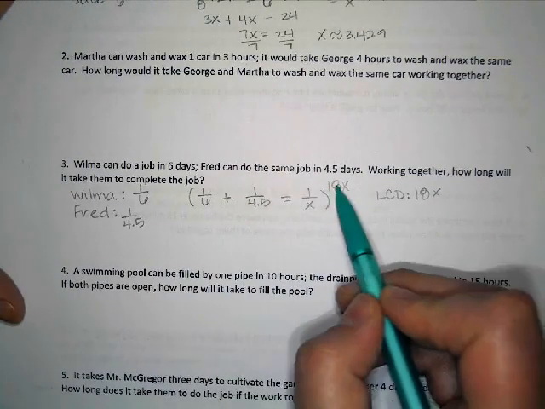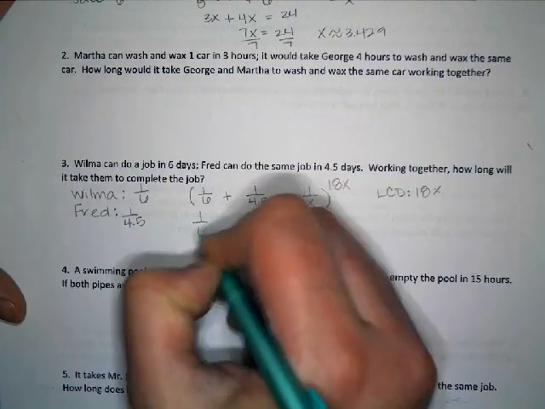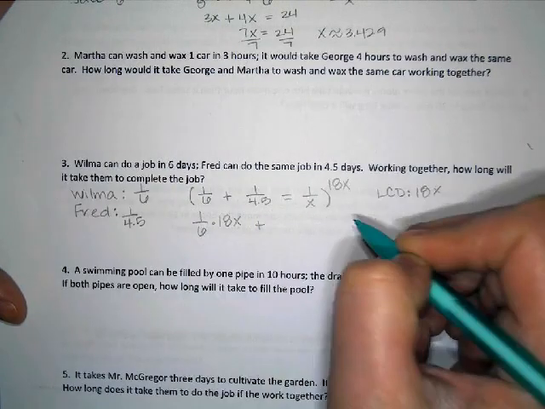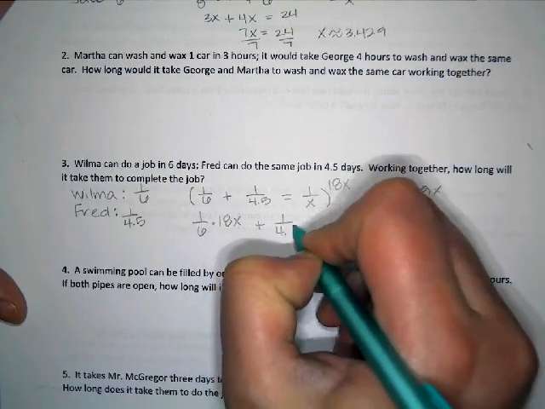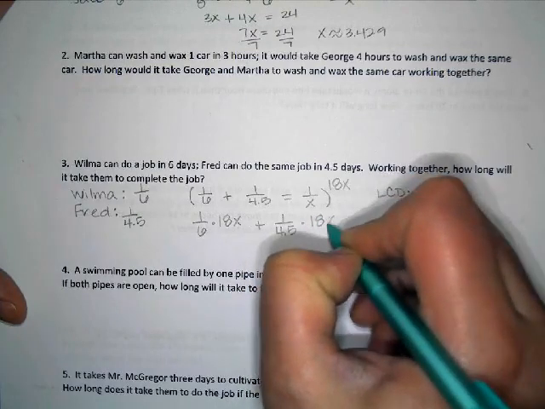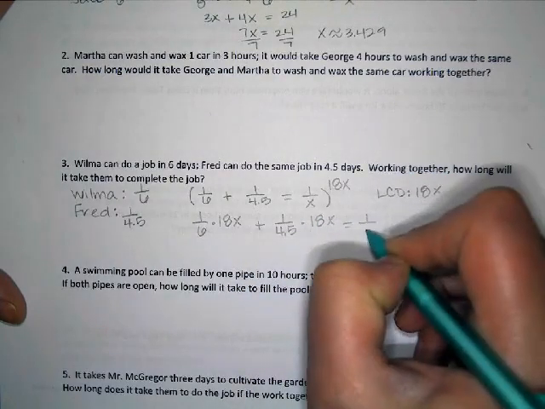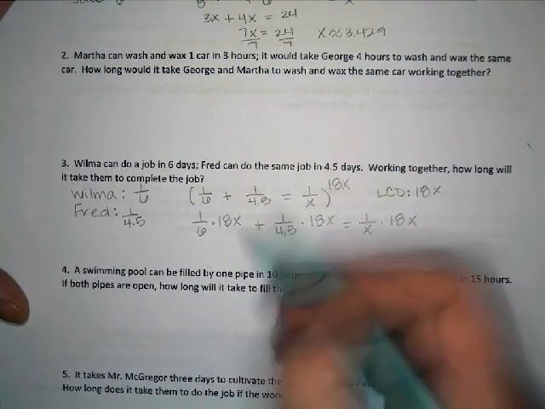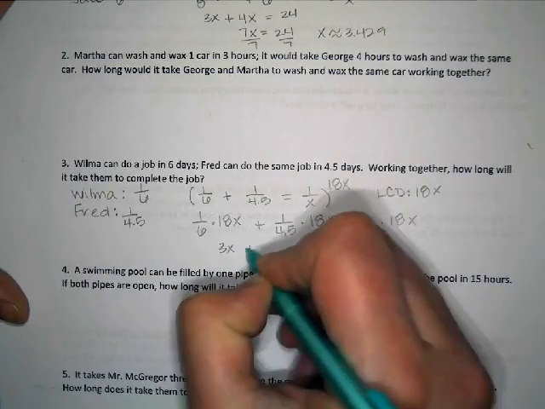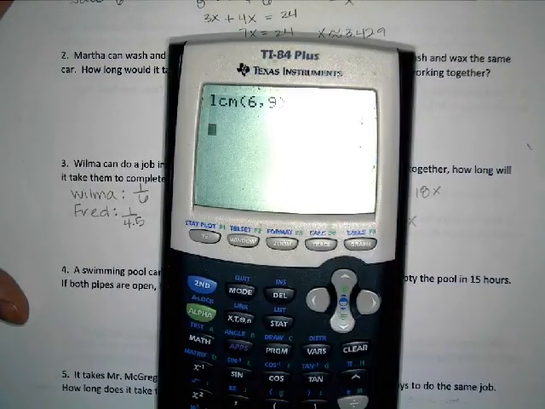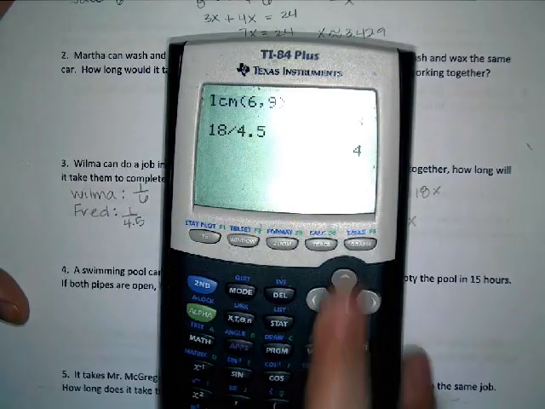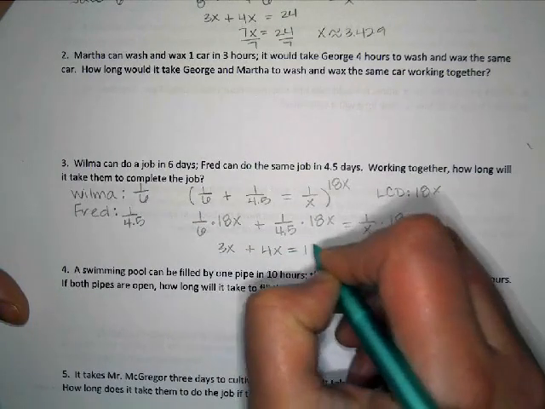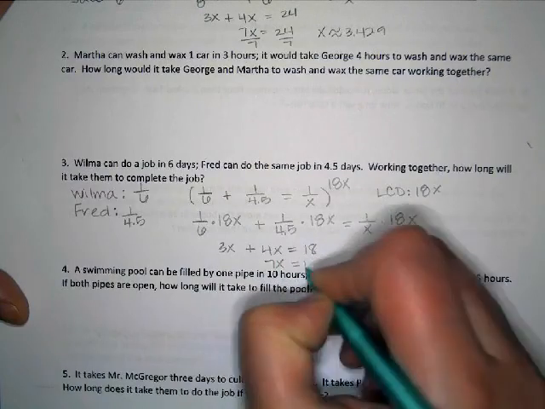Okay, so now I can multiply it by each piece. So 1 over 6 times 18x, 1 over 4.5 times 18x, 1 over x times 18x. So we've got 3x. Is that 4? 18 divided by 4.5. Yeah, 4. Is 18. So 7x is 18.